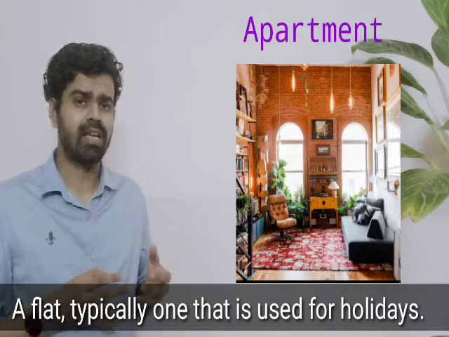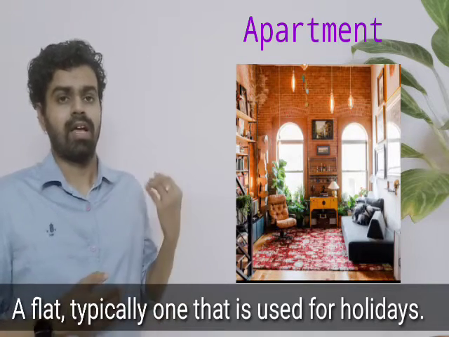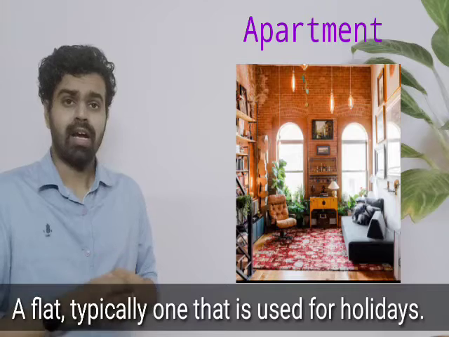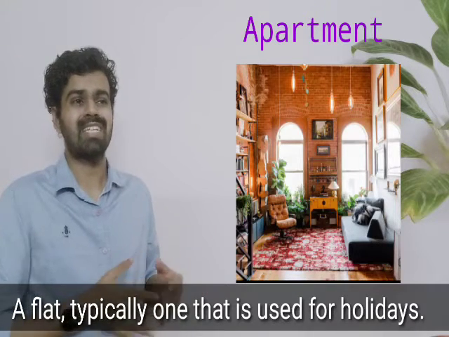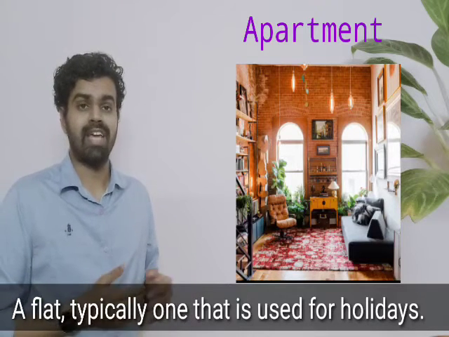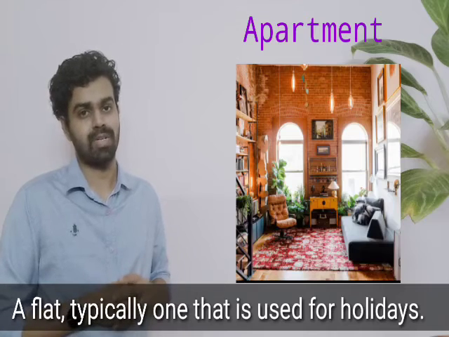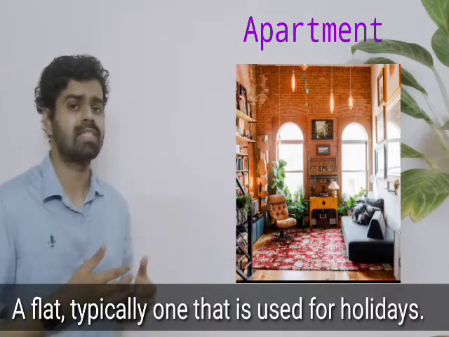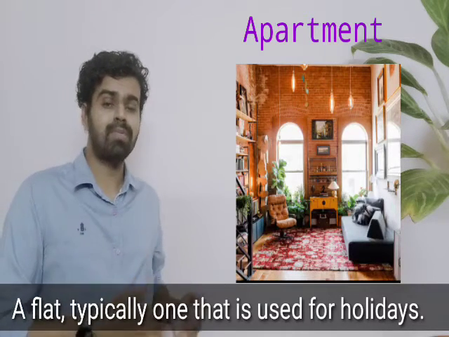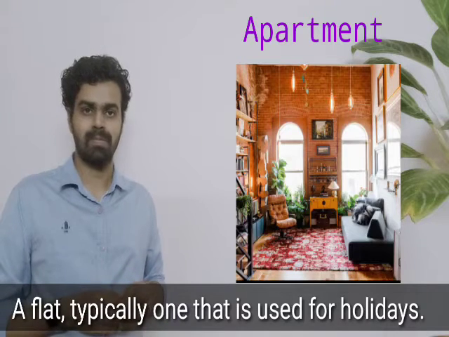Now, the next word is apartment. Apartment basically means a flat. In earlier days, the term apartment was used for small buildings or small rooms that are used as hotels when you go for a vacation or holiday trips, etc. But nowadays, it is being used as a synonym of flat. Rather than saying that I have a flat, people now tend to say that I own an apartment. So, the words flat and apartment are used as synonyms nowadays.